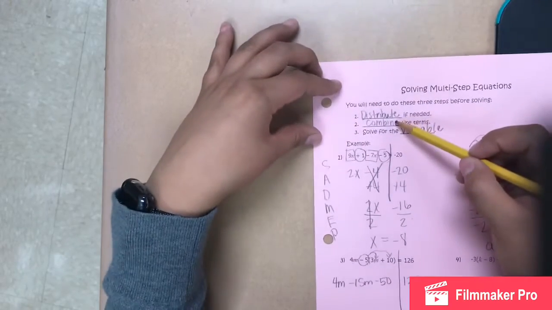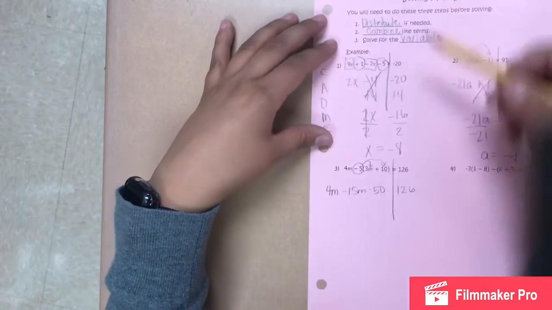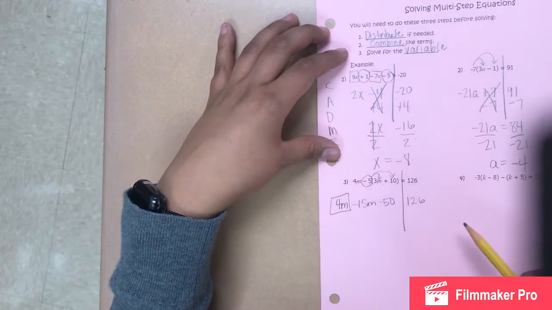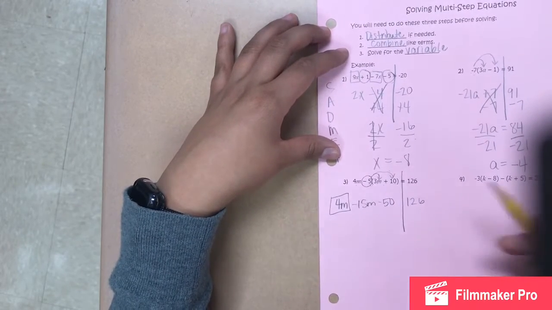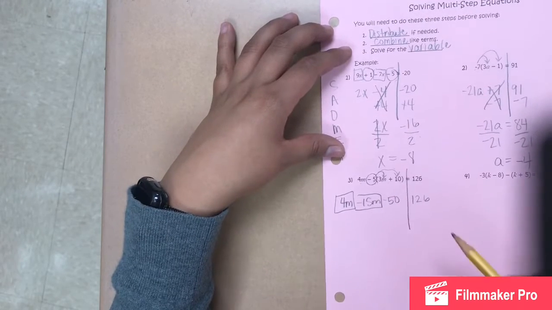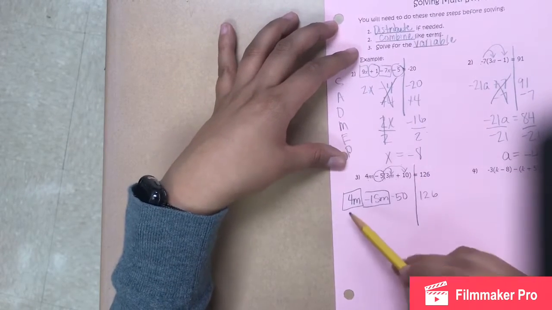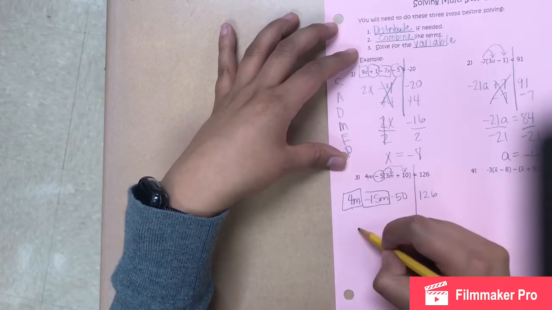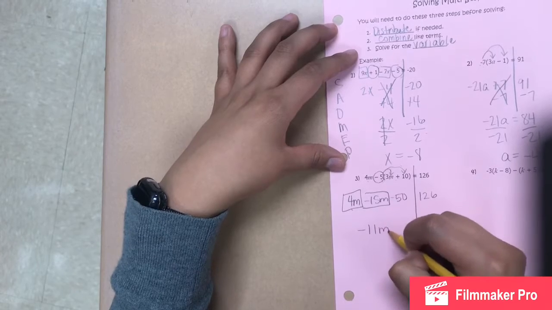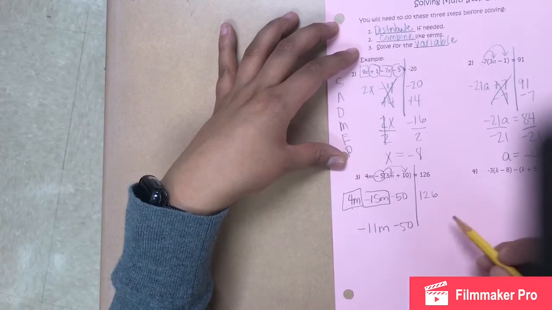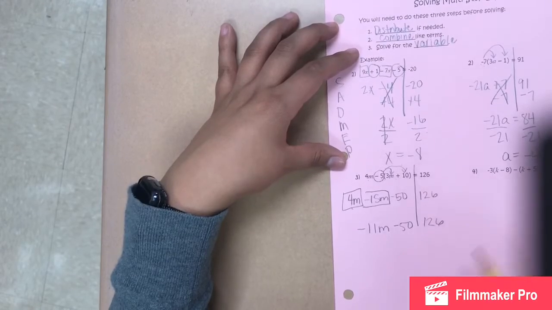Then I look to see if I can combine like terms, okay? So if I look on the left side, I have 4m. Is there anything else that has the m attached to it? Negative 15m. And the negative 50 is all by itself, so that one's not included. 4m, now read it left to right, 4m's minus 15m's is negative 11m's. I bring down the negative 50 because there was nothing to combine, and I bring down the 126 because there's nothing on that side to combine it with.